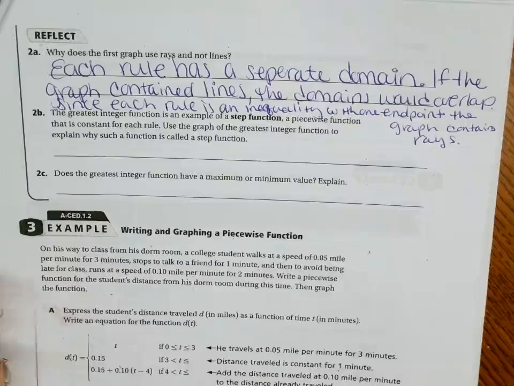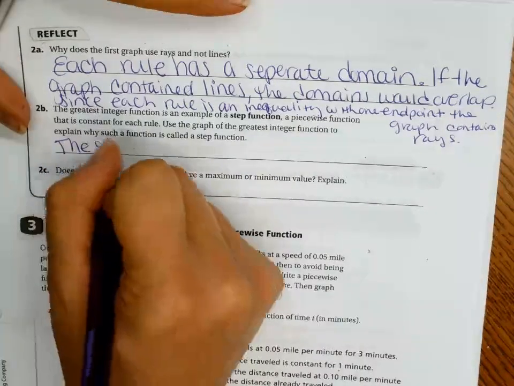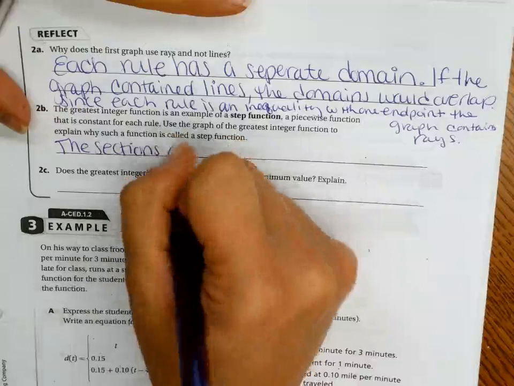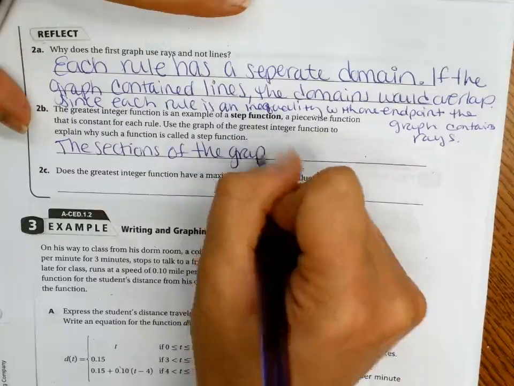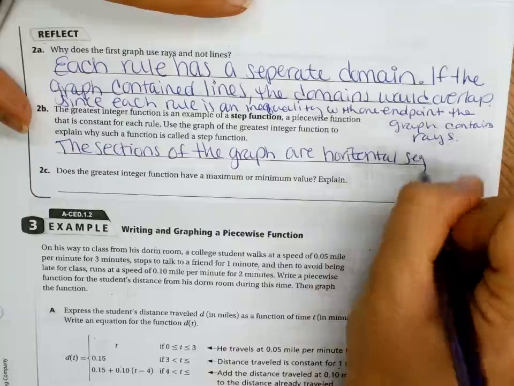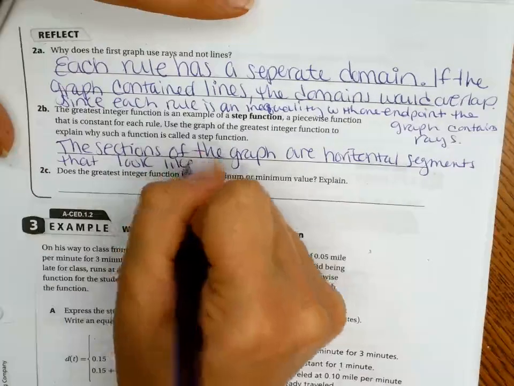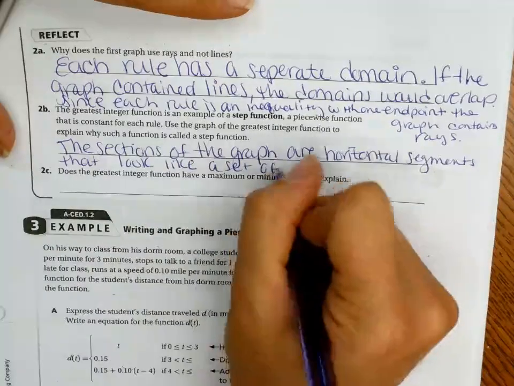The greatest integer function is an example of a step function, a piecewise function that is constant for each rule. Use the graph of the greatest integer function to explain why a function is called a step function. Because it looks like a staircase, right, guys? Because the sections of the graph are horizontal segments that look like a set of stairs.